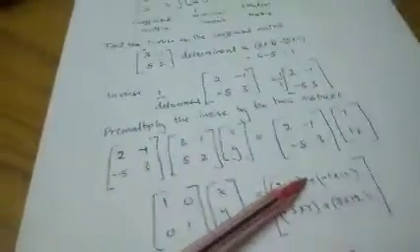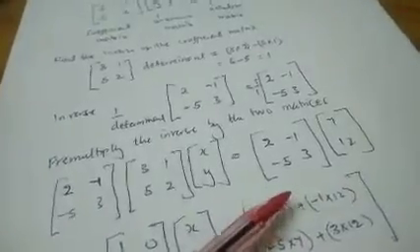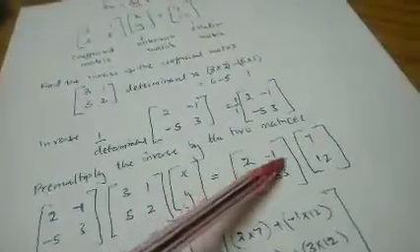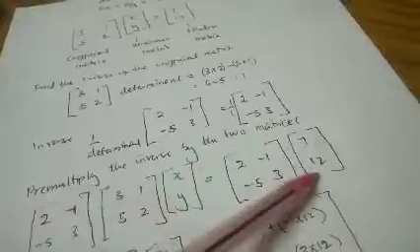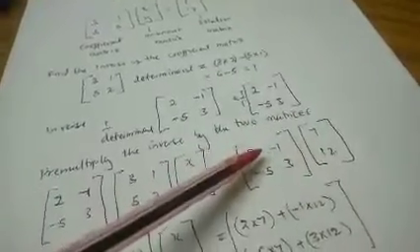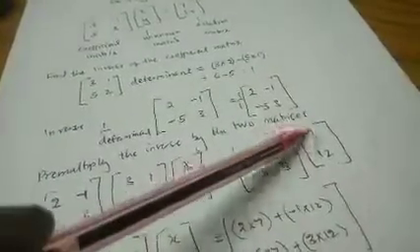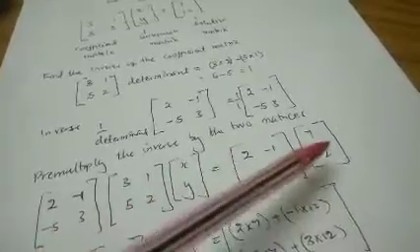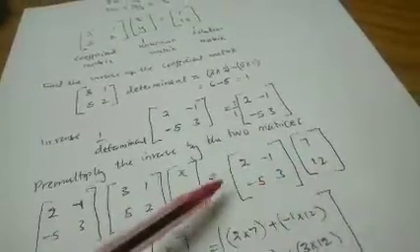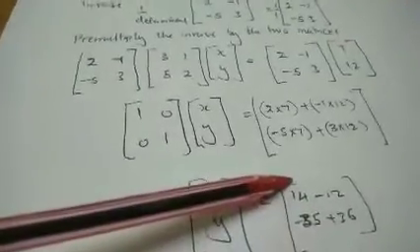On the other side we also pre-multiply. Row by column: 2 times 7 plus negative 1 times 12 gives us 14 minus 12, which is 2.